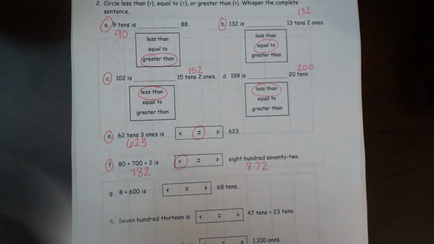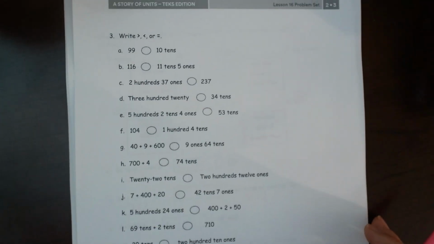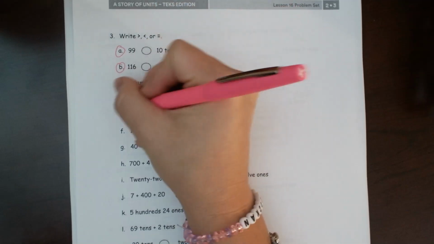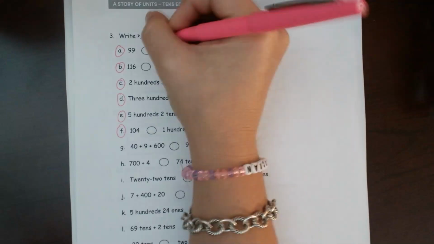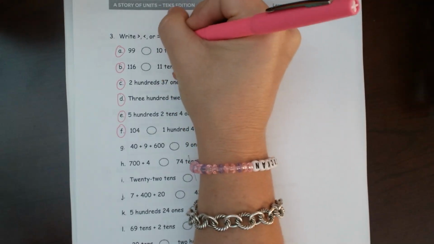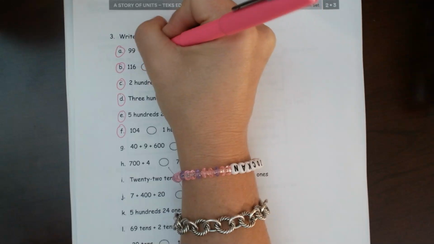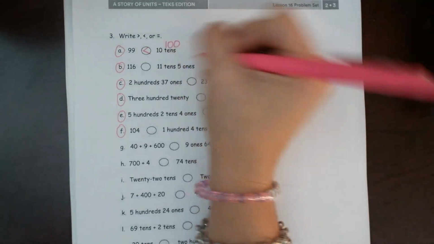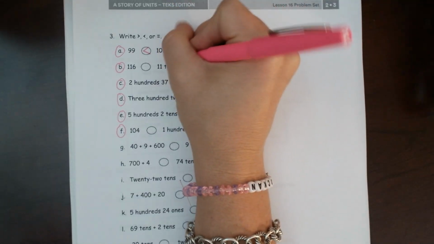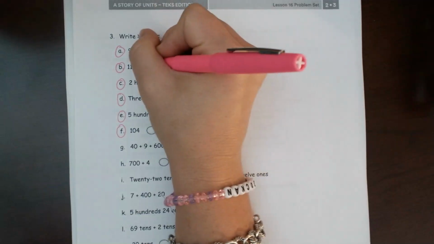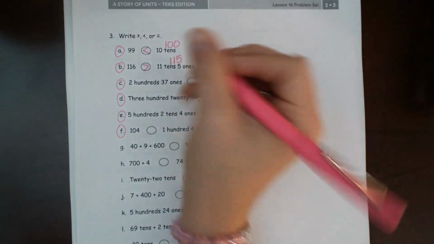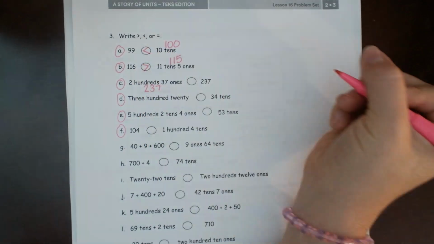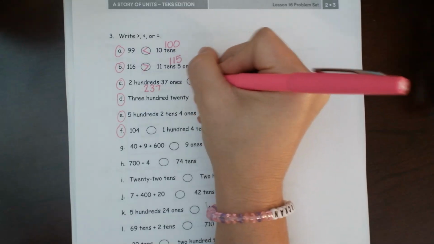And then on the last page, 3, you should have done A through F. So 99 and 10 tens. 10 tens is 100. So I need a less than. 116 and then 11 tens, 5 ones. 11 tens, 5 ones. So greater than. 200s and 37 ones. That's 237. And 237 equal to.